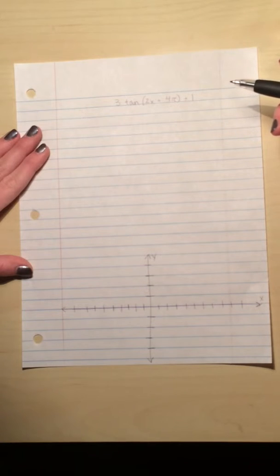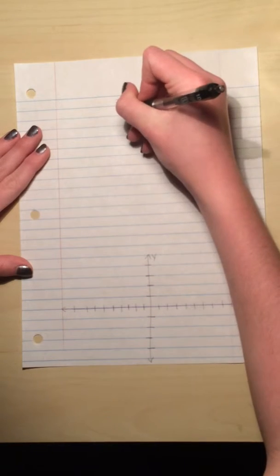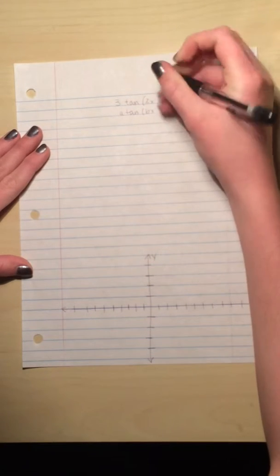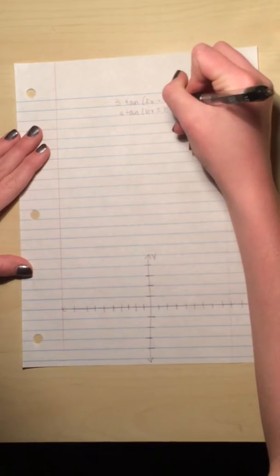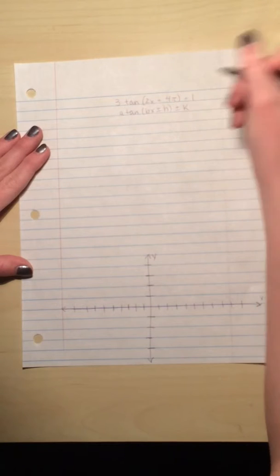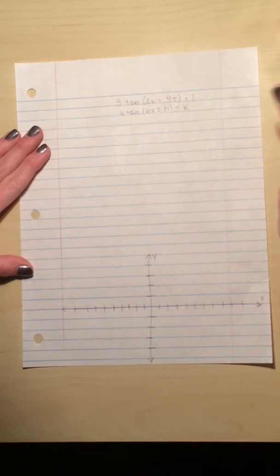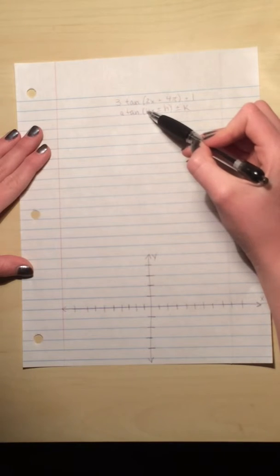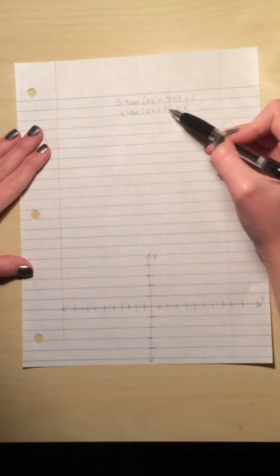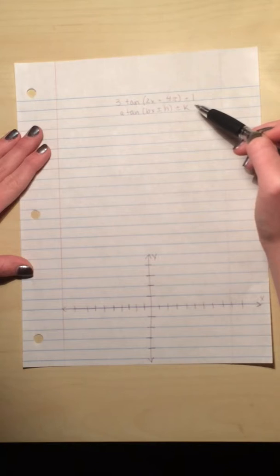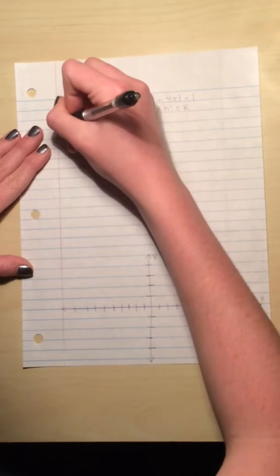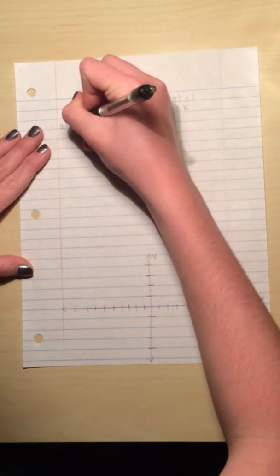By doing that, we can use the equation a tan of b of x plus or minus h plus or minus k to help us. So a is the amplitude, b is the horizontal shift, h is the phase shift, and k is the vertical translation.